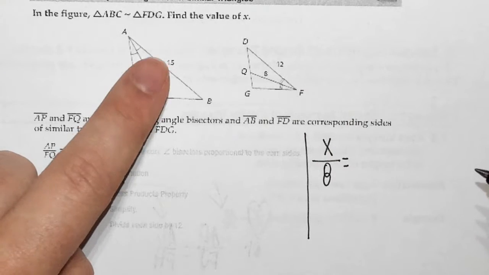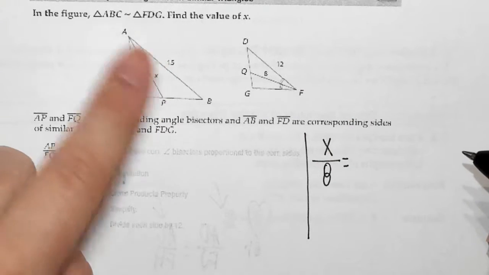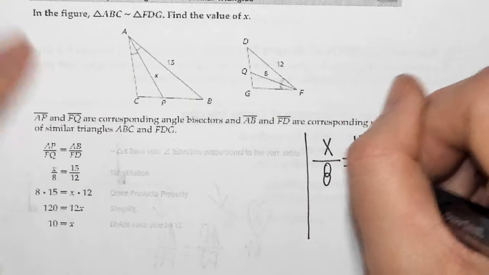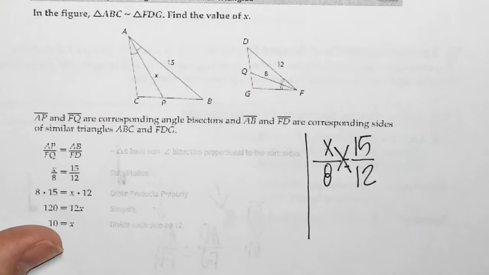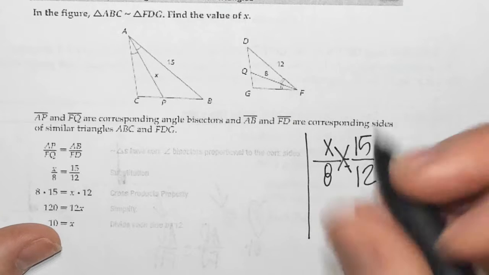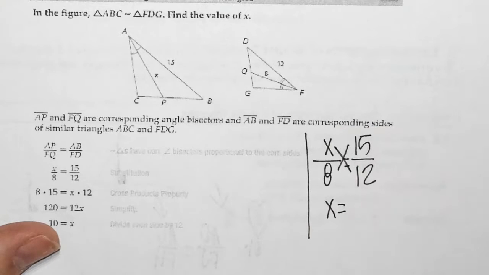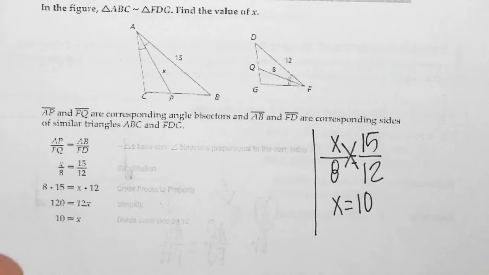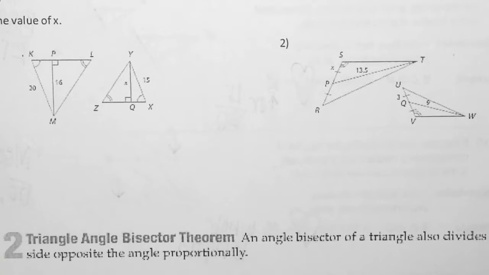Now go back to the triangle we started with and use the side to the other side. So 15 is to 12. You would cross multiply. And you'd get X is equal to 10. It's all about setting up proportions. Okay? Alright guys, I want you to try 1 and 2.